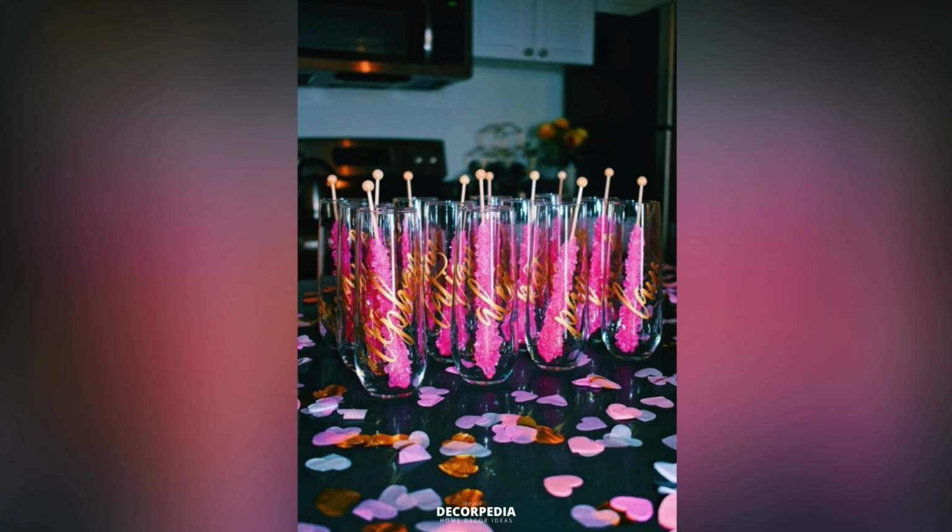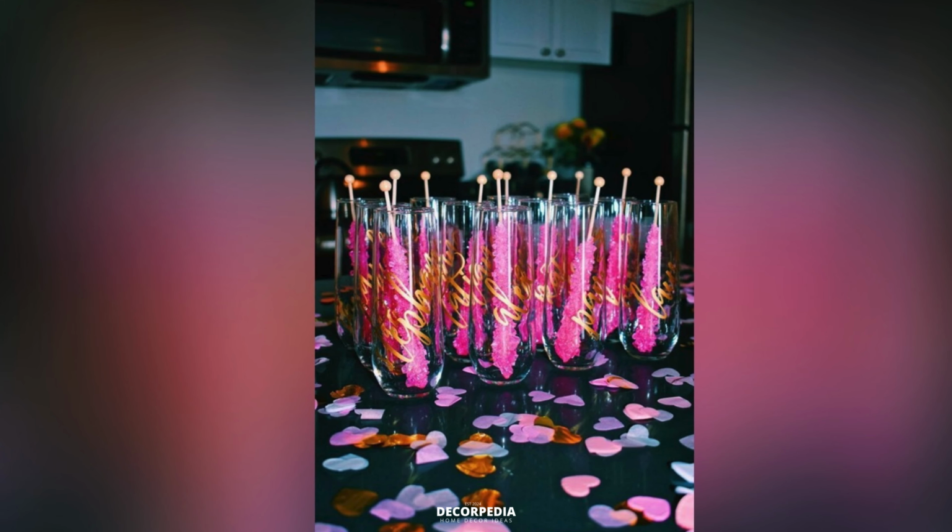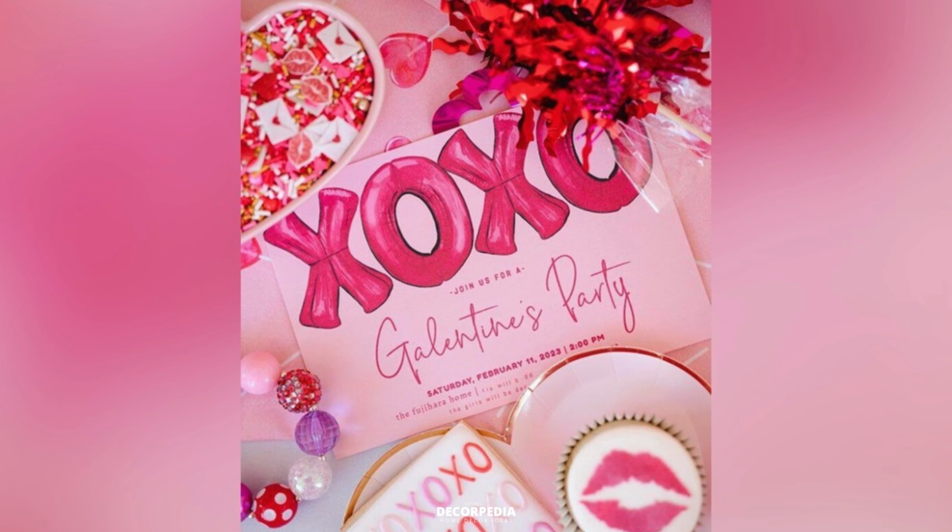Customize drink station. Decorate glasses with heart-shaped stickers and create a chalkboard sign with fun cocktail names.